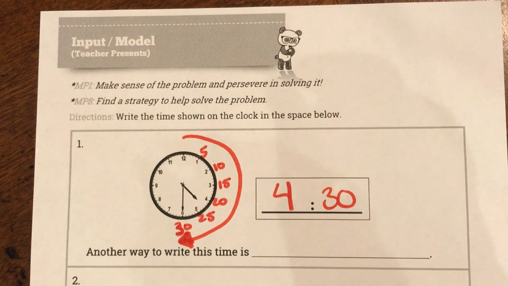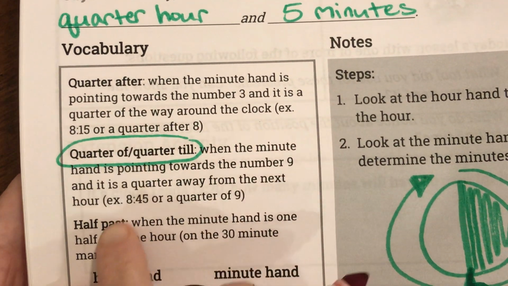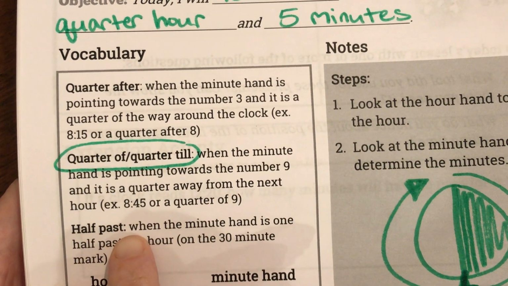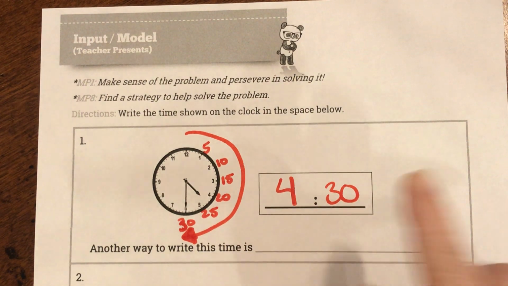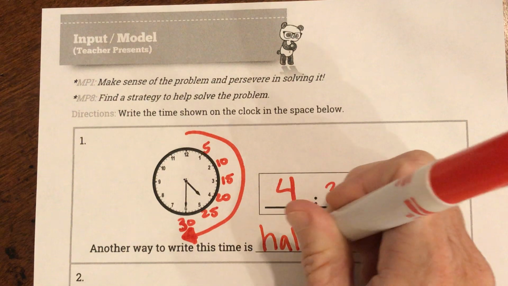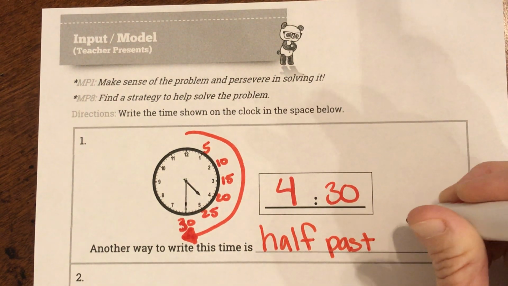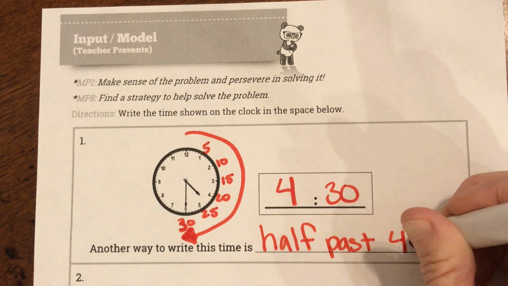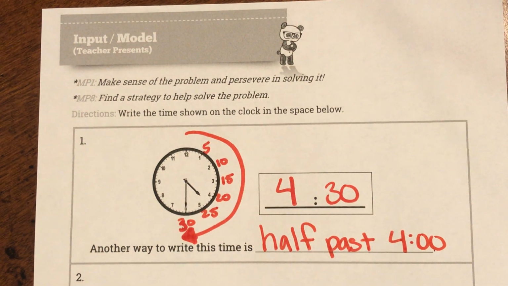So I could say, now let's look at my notes to help me. For the half, I only have this, half past. So it's not 4, it's more than 4. So I could call this half past 4 o'clock. So it went more than 4. Half past 4 o'clock is how I could say that.